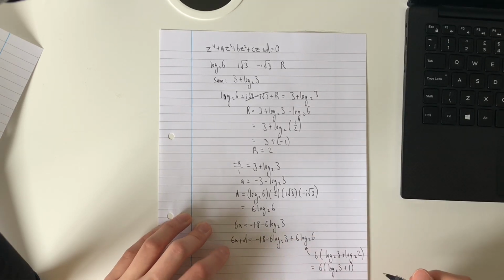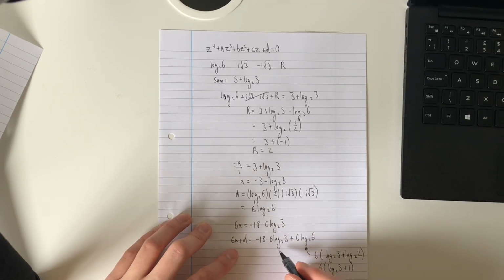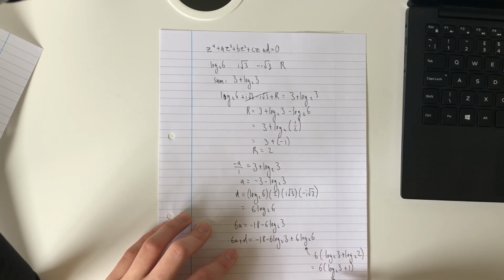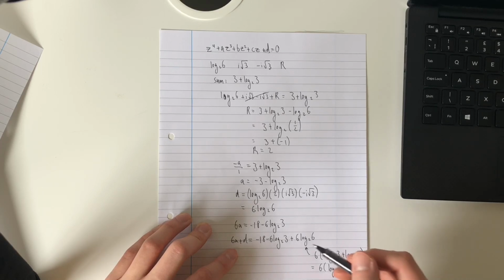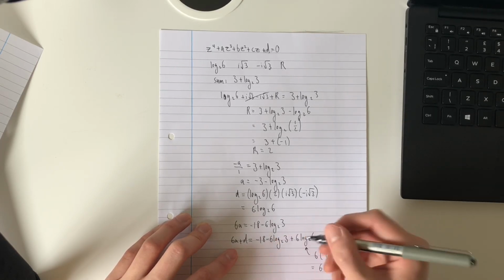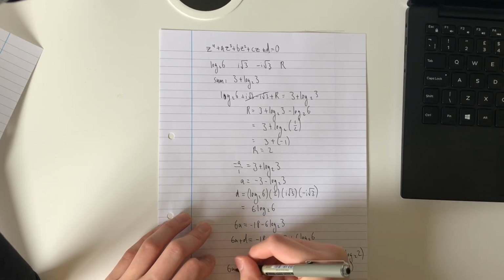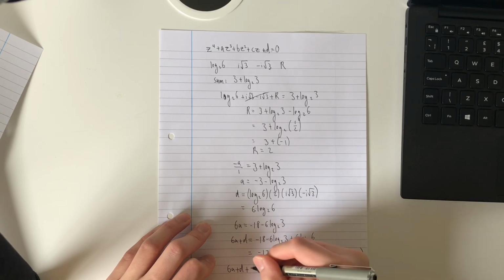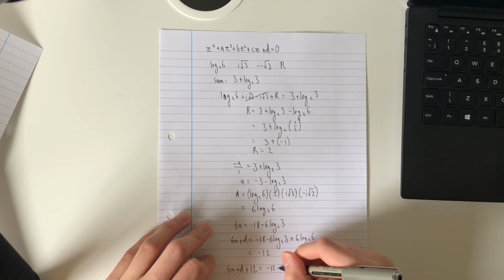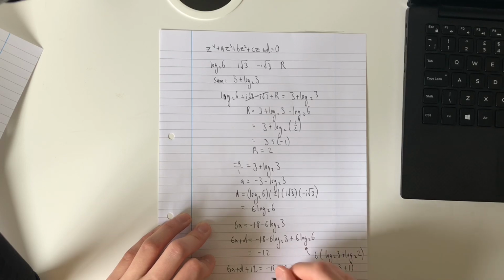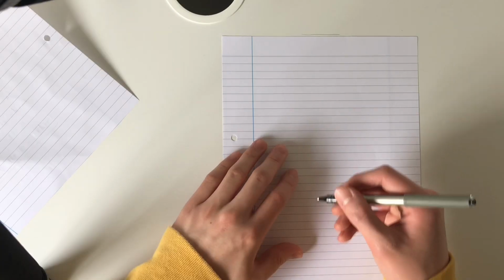Now if we put that back into there, we can see that we have -6 log 2, 3 plus 6 log 2, 3. So those cancel. And then we also see, because when we expand this out, we have 6 and we have -18, right? So -18 plus 6 simply equals -12. So this whole thing just becomes -12. And therefore 6a plus d plus 12 equals -12 plus 12, which equals 0. And there you go. Okay, next question.